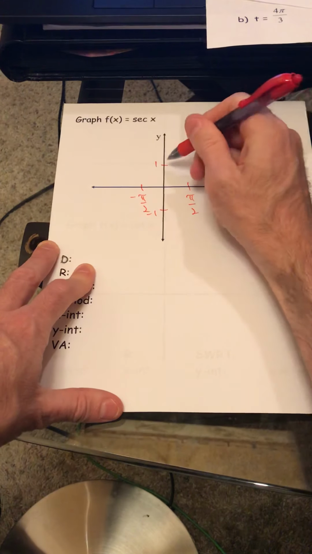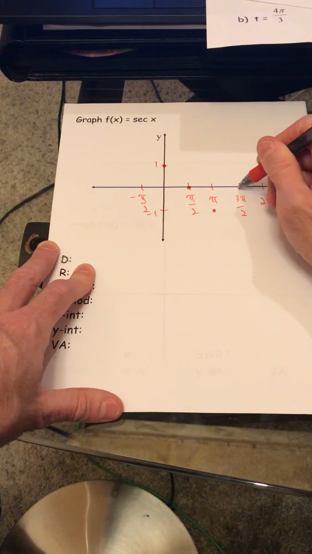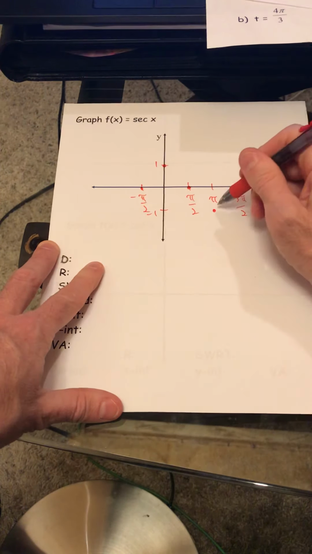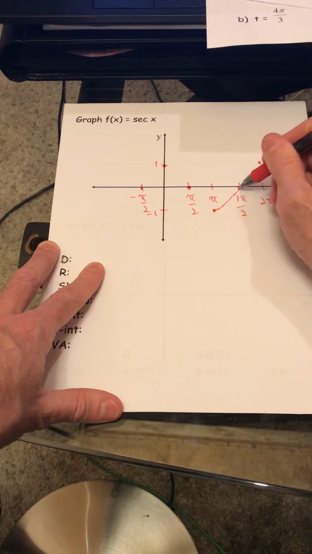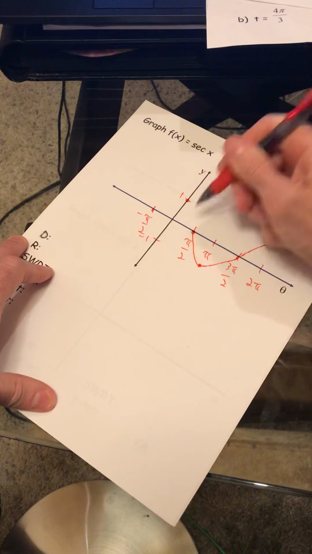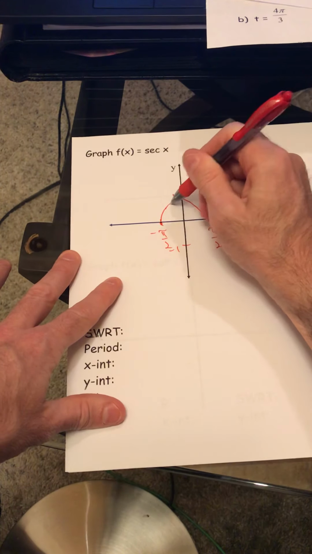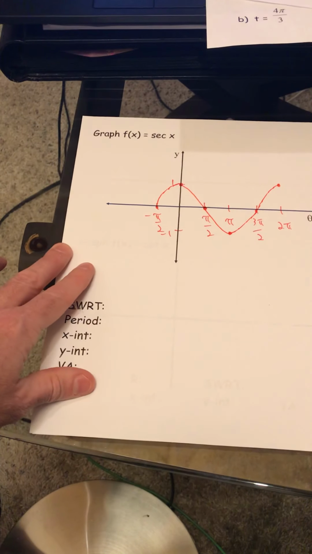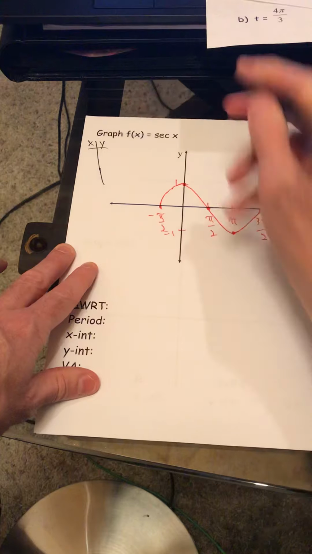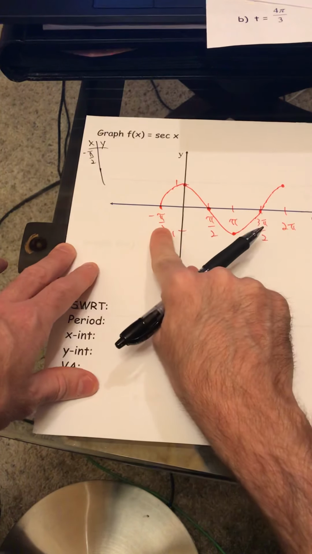Well, the cosine wave starts at a max, 0, minimum, 0, maximum, and then over here you would be back at a 0. All right, so if we now set up our table, I'm going to go ahead and start it at -pi/2.